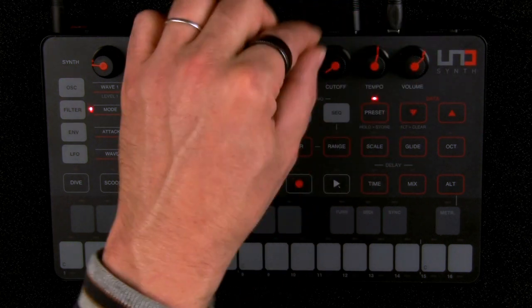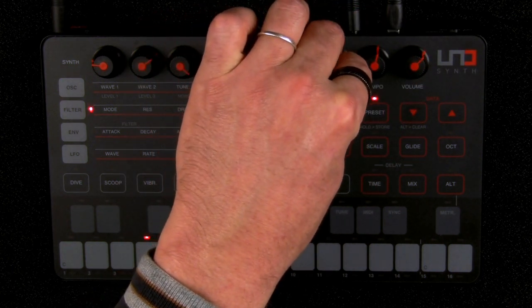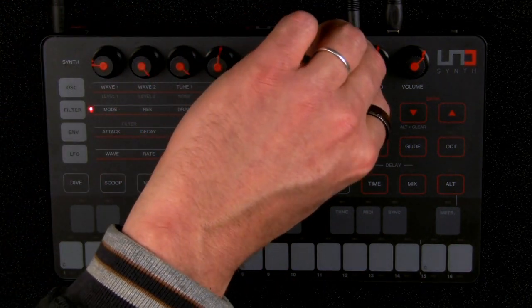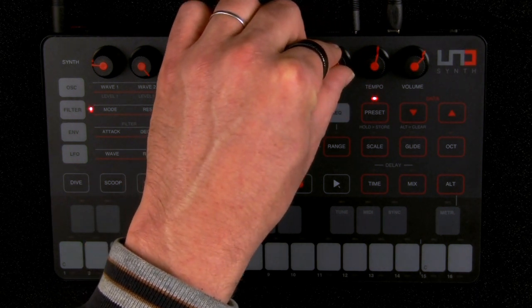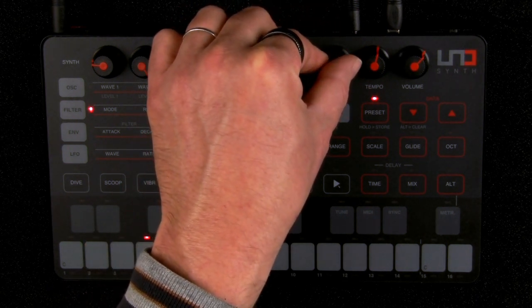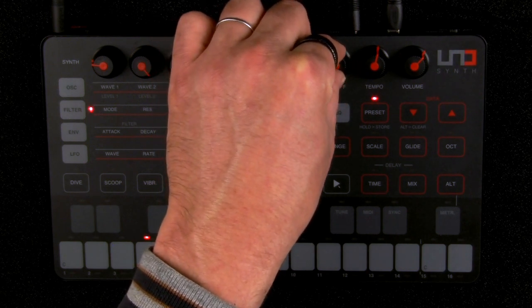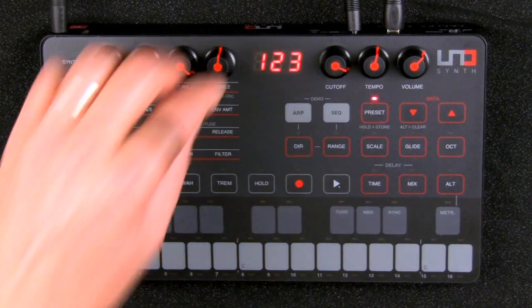Let's turn that down a little bit. And I'm going to turn the resonance all the way up. That is a great low-pass filter sound.